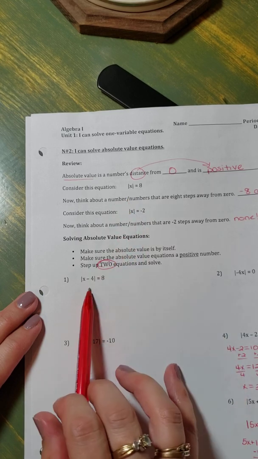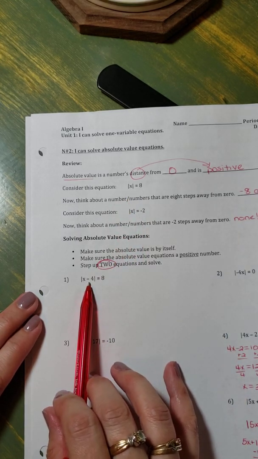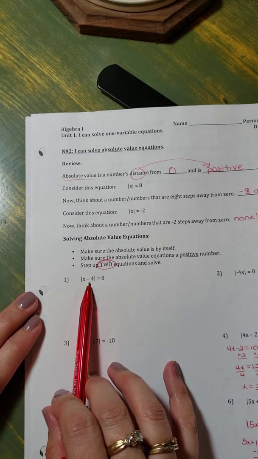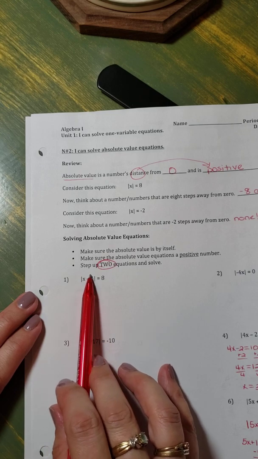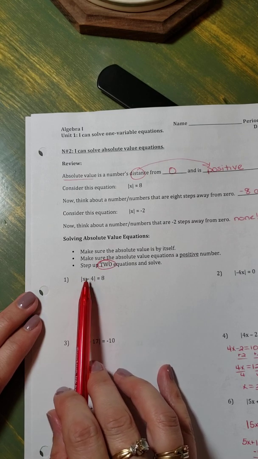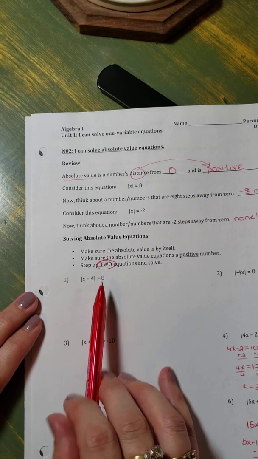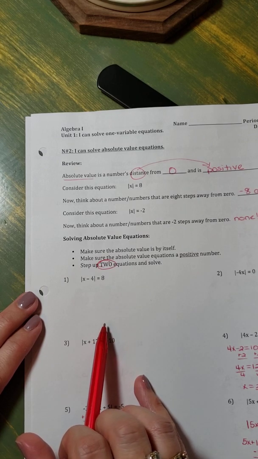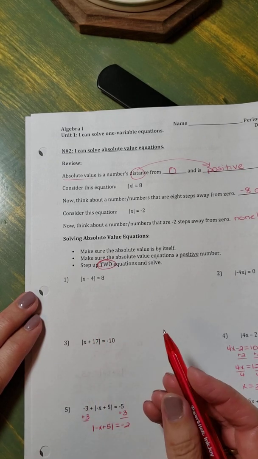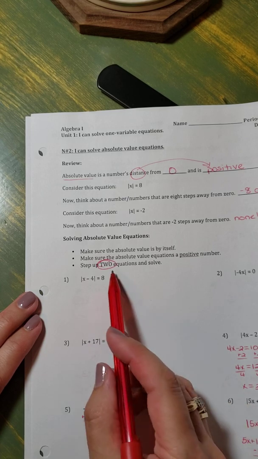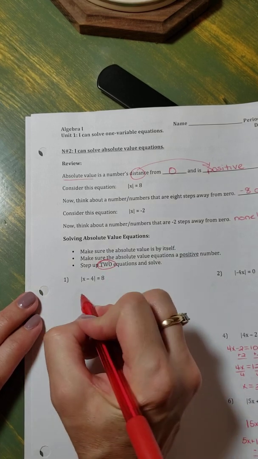So number 1 is just a continuation of this scenario up here. The only difference is there's this negative 4 inside the parentheses. Doesn't matter, we're going to still think of it the same way. I want something, so when I'm done subtracting, my answer is 8 steps away from 0. Well, the two numbers that are 8 steps away from 0 are 8 and negative 8. So I'm going to set up two equations.